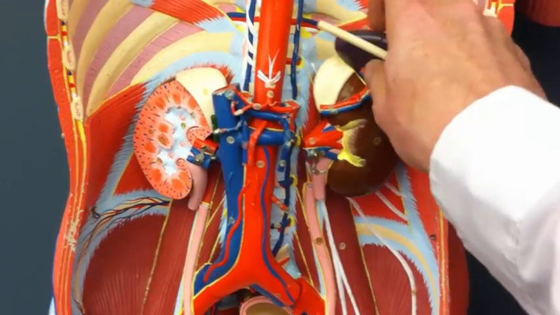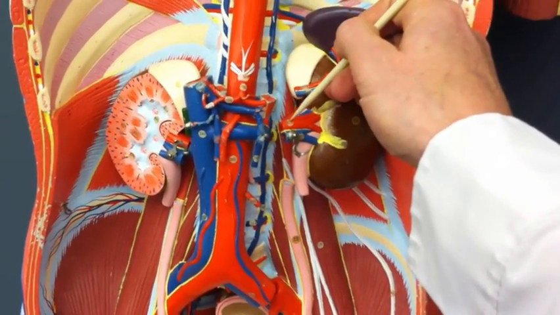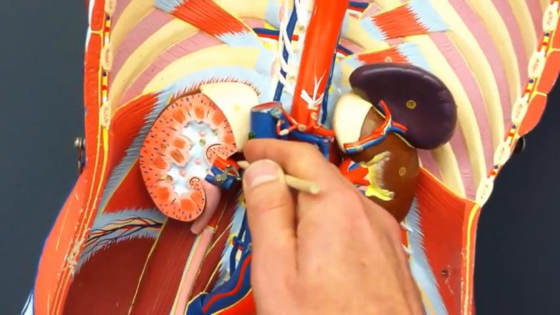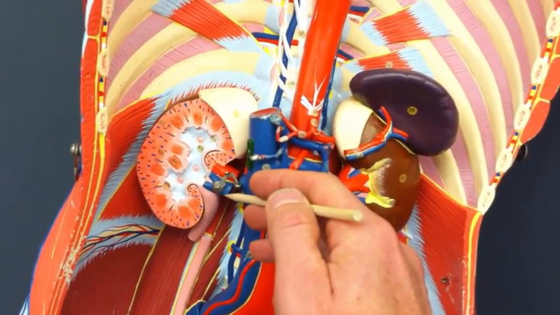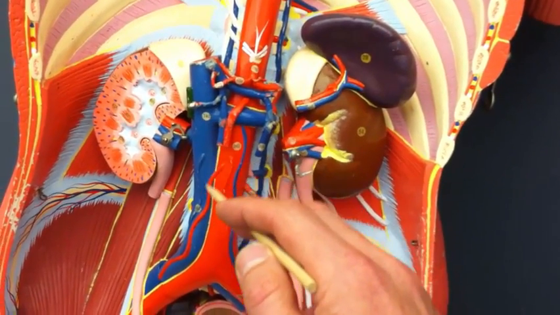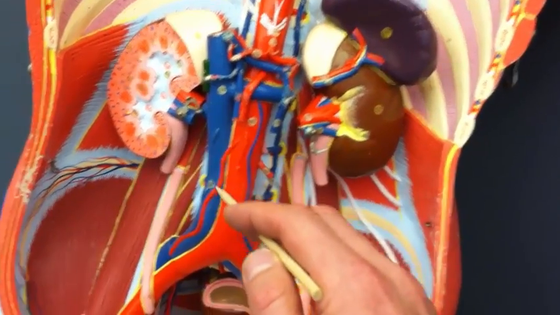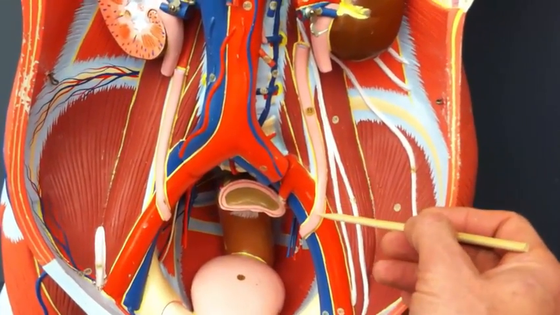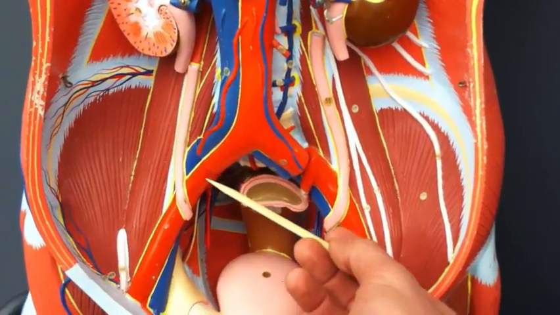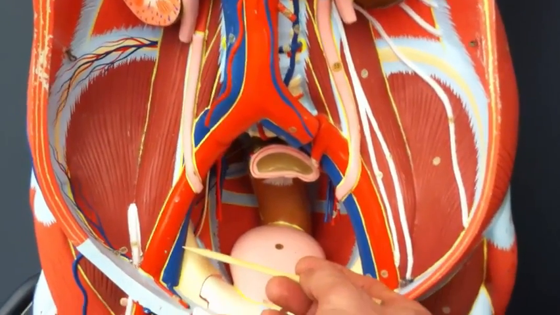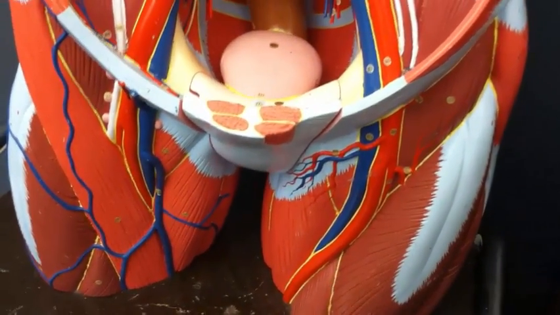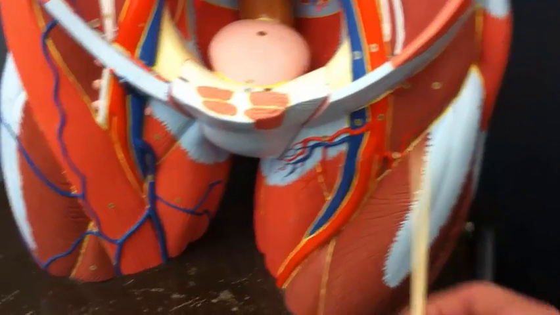And then we can get down here to the kidneys again. This would be the left renal artery and left renal vein. And on the right-hand side, we've got the same two again, the right renal artery and right renal vein. This would be the inferior vena cava, the big blue one down here in the abdomen. And here we've got the left iliac artery and left iliac vein, right common iliac artery, and right iliac vein.